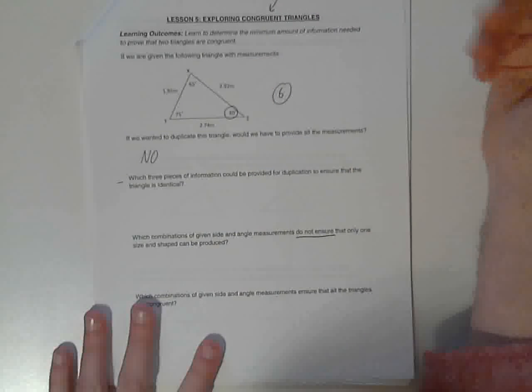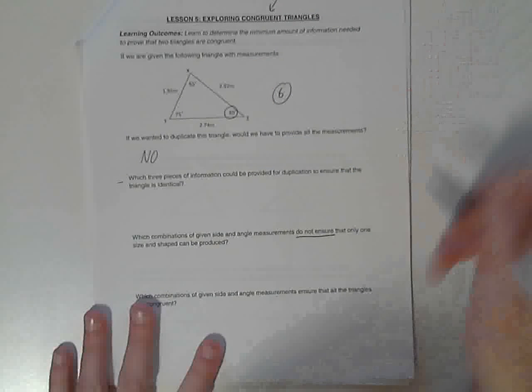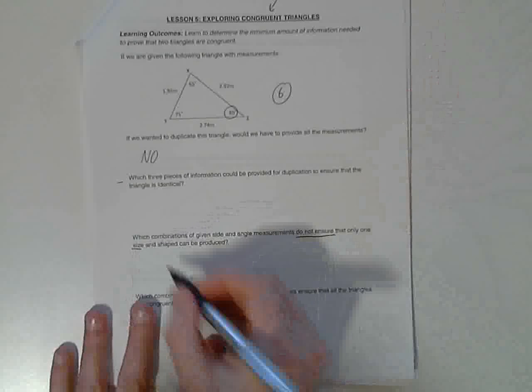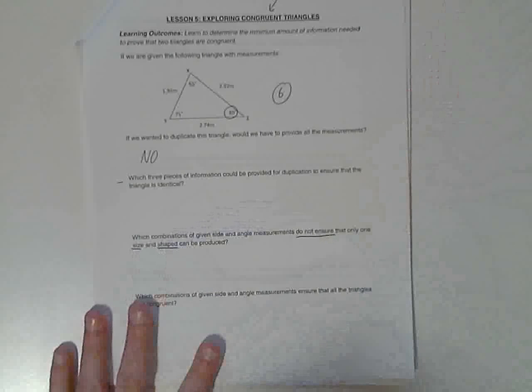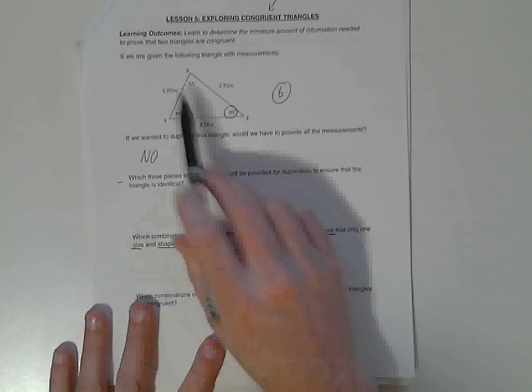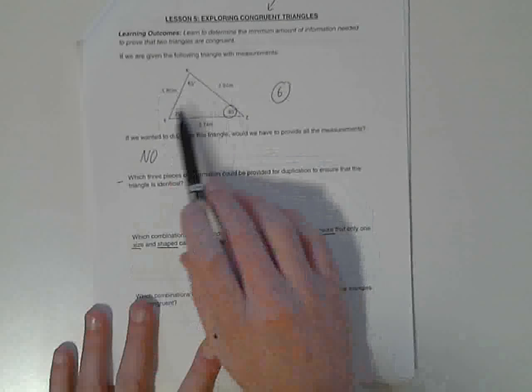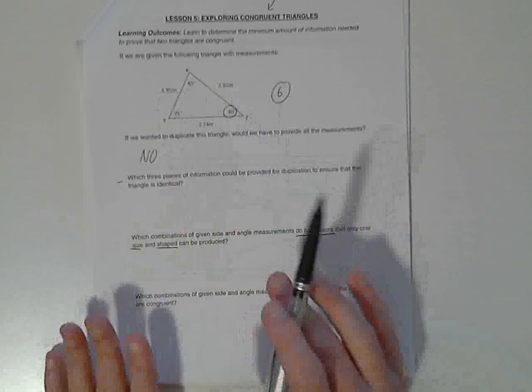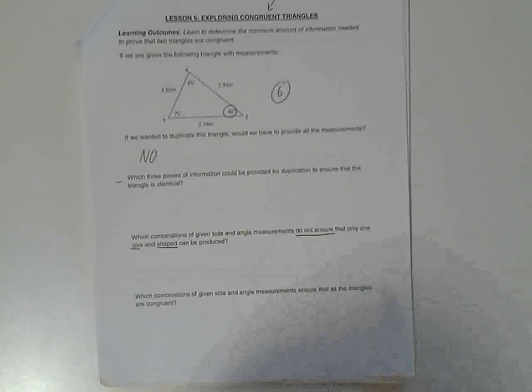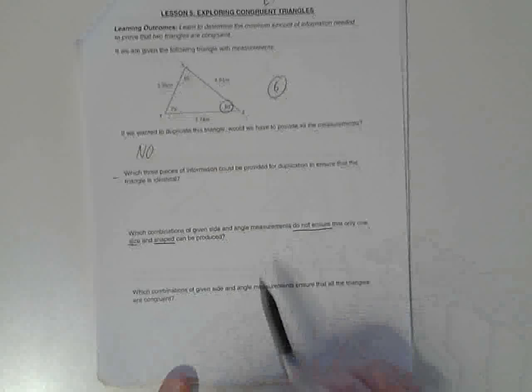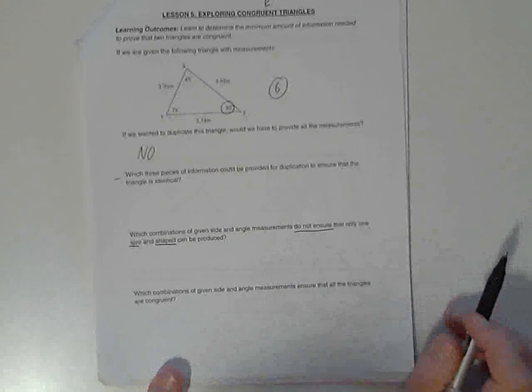Congruent means it has to have the exact same size and the exact same shape. Size is determined by the lengths and shape is determined by the angles. All of it has to be exactly the same, so you need all 6 measurements to be the same. What information could you be given and not still know it's the same?